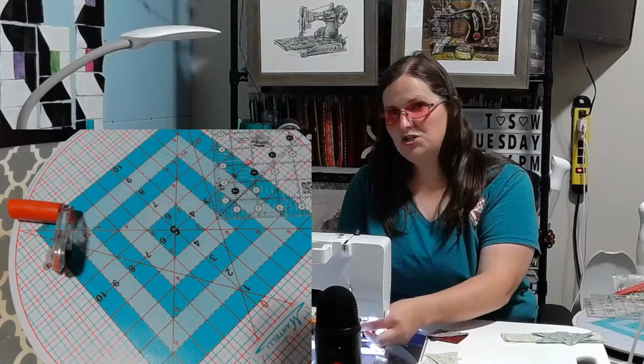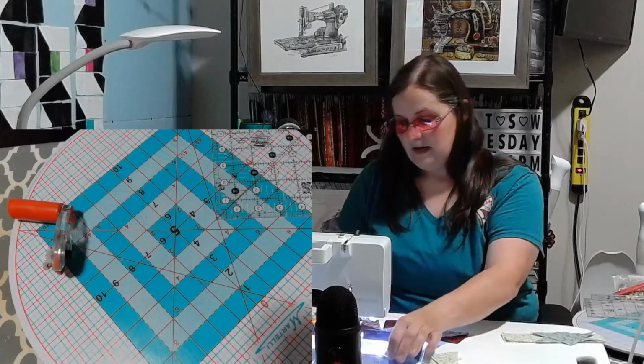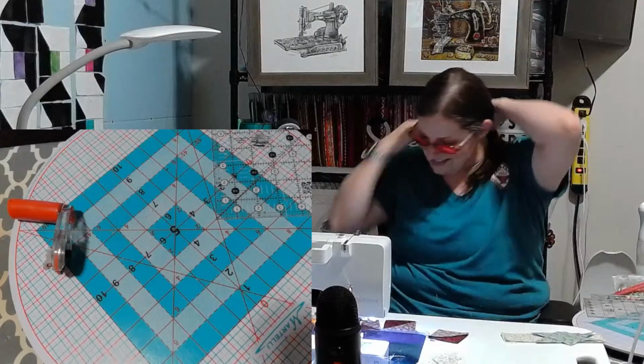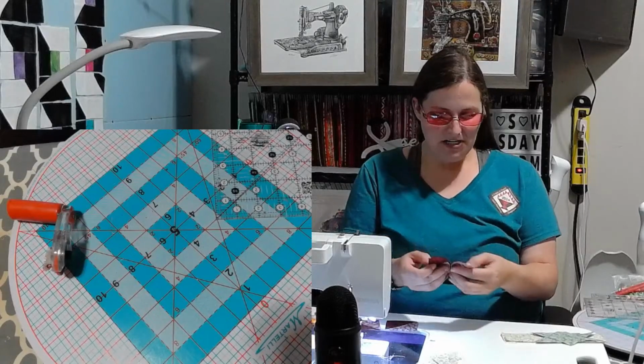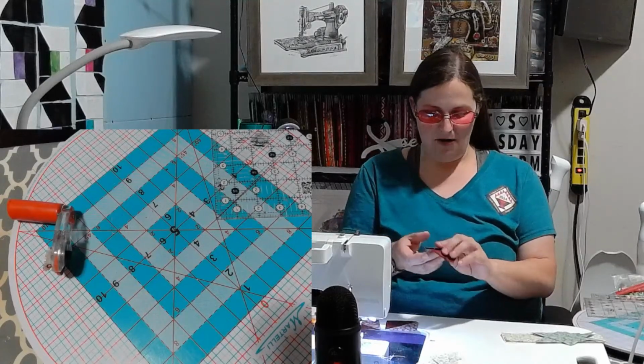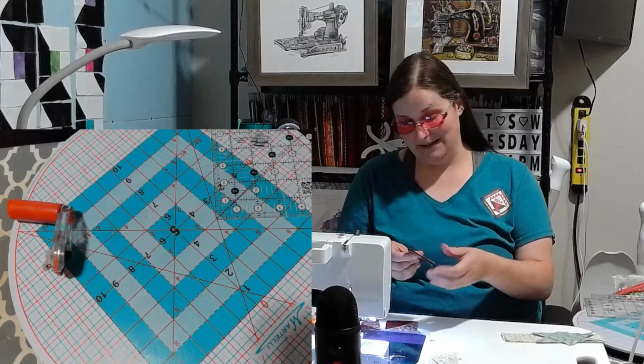So she has just started out. She finished her first quilt top, you guys. And it's a king size. It's a king size. Go figure. All of us dreamers. It's a king size. So she has just started out quilting. Like, I mean, didn't even have an iron, you guys.